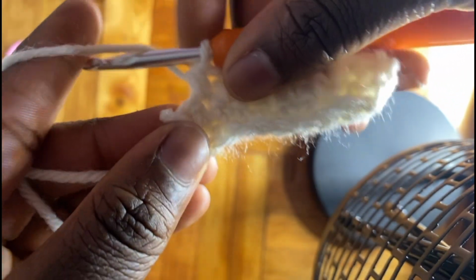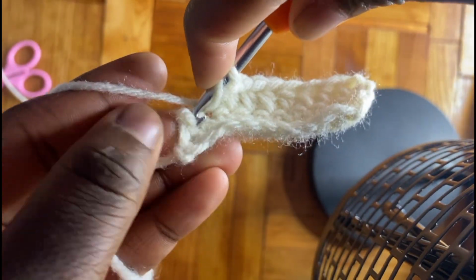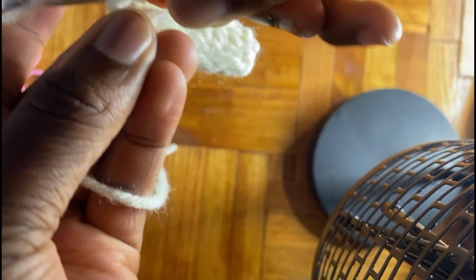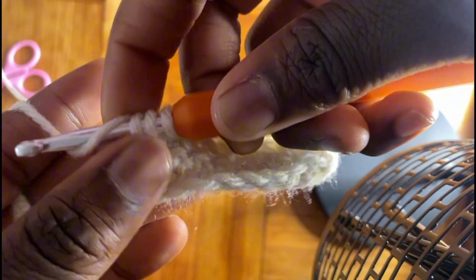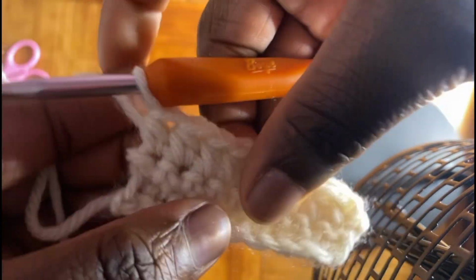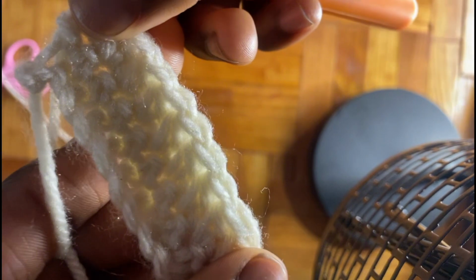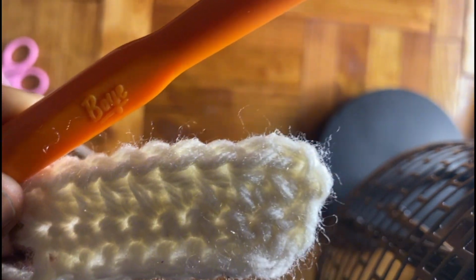Now we're on the last stitch. Yarn over through the loop, yarn over, 3 loops, yarn over, pull through 3. And you should still have 9 stitches on your crochet work, and we'll count those.